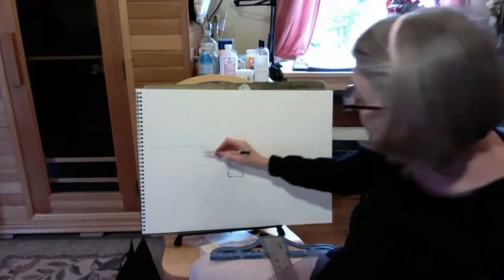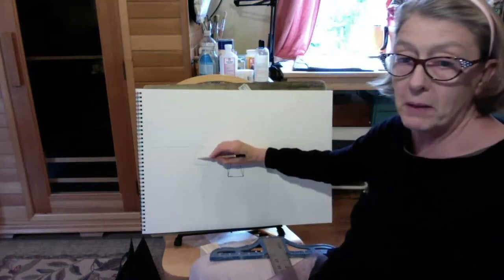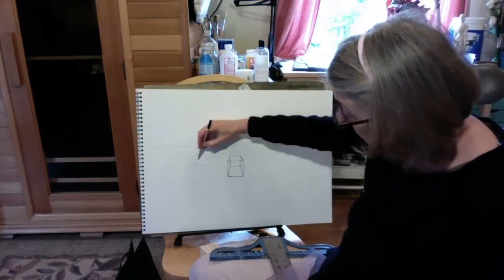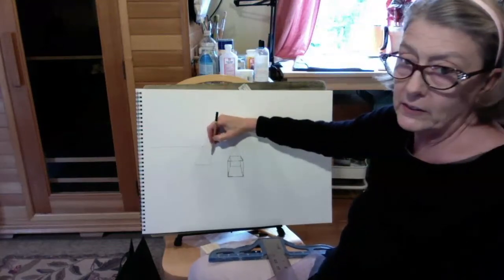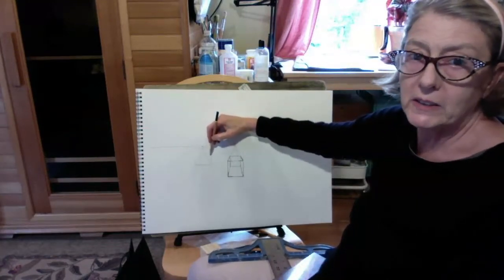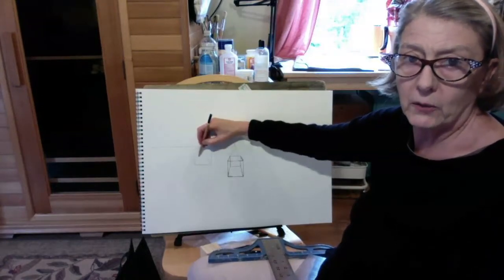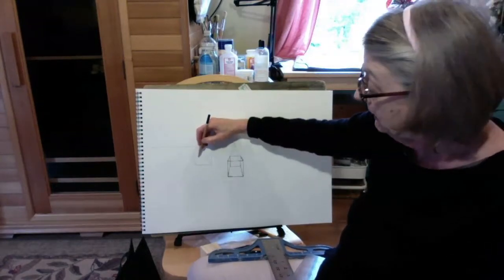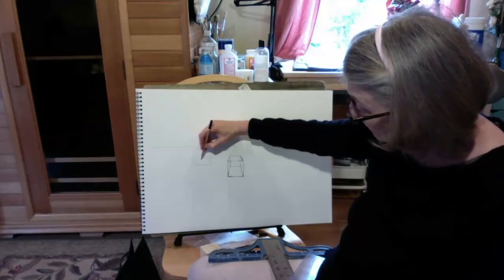So there's my lines going back in space. I have to make some back lines to really be able to see the cube. So I'm just guesstimating. I'm used to doing this, so I feel like I'm fairly good at figuring out where to put that back line. It takes a little practice. Just going to put it right about there.